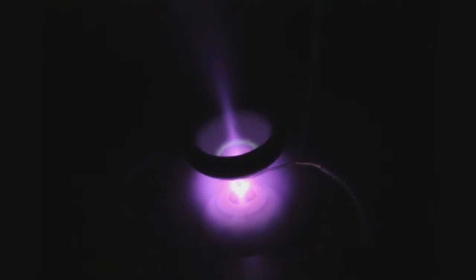Notice that in the vacuum chamber experiments, you can see that there is a brighter inner magnetic bubble in the middle of the outer magnetic bubble. In other words, there is a bubble within a bubble.